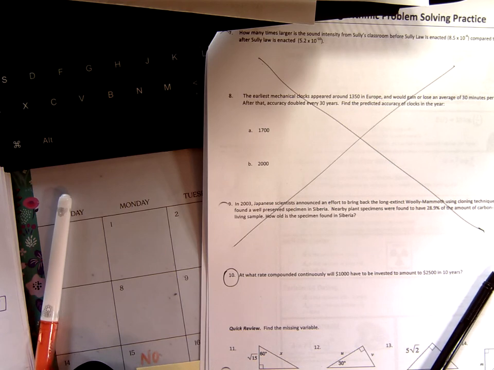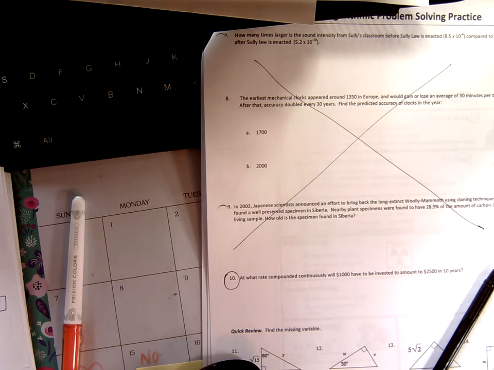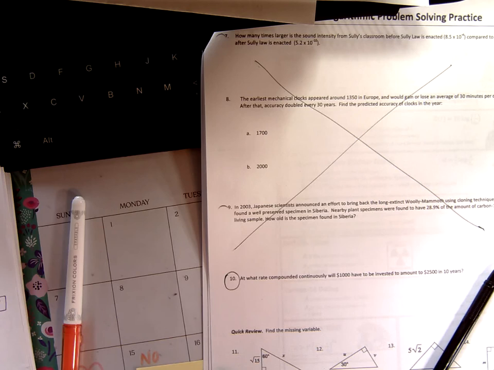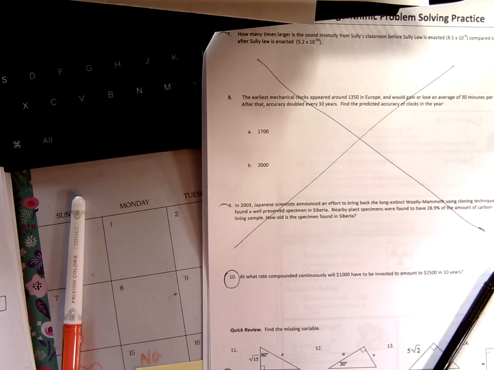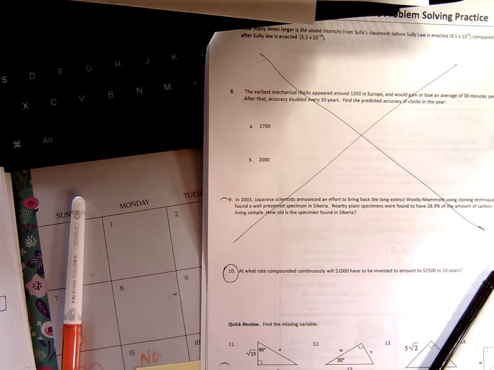I'm just checking out our calendar to make sure I'm telling you the right dates. All right. Actually, I don't have it due until Thursday. Are you watching? Let me share my screen here.